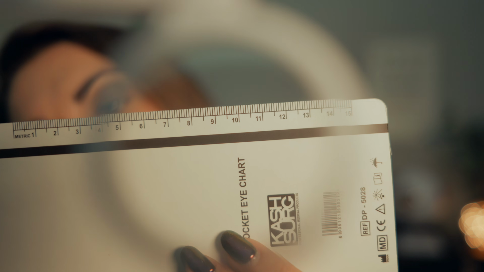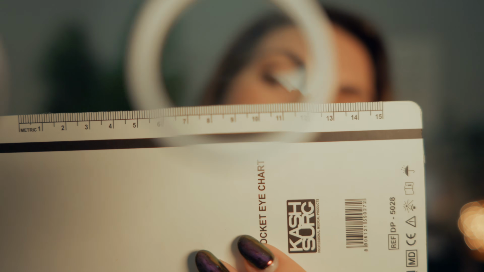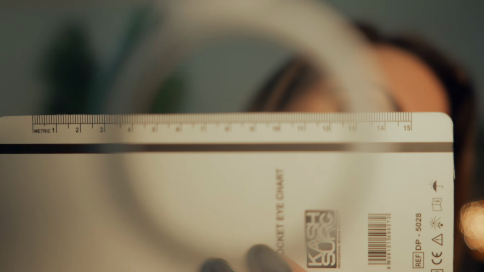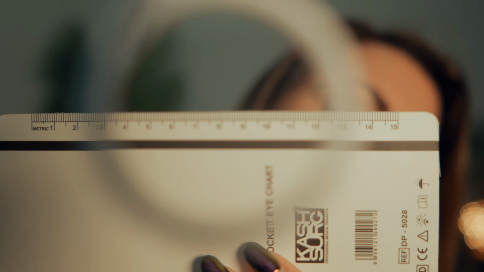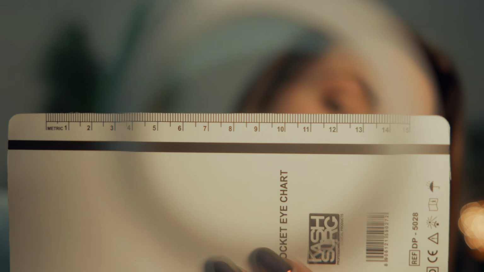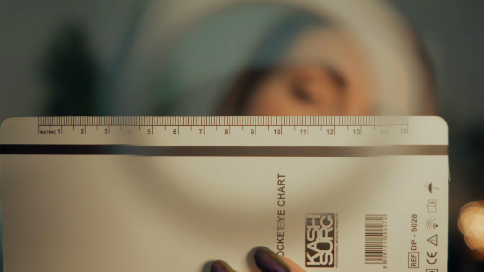Sharp or wobbly? Sharp or a little wobbly? Okay, good. Just testing the strength and the stamina of your eyes there.